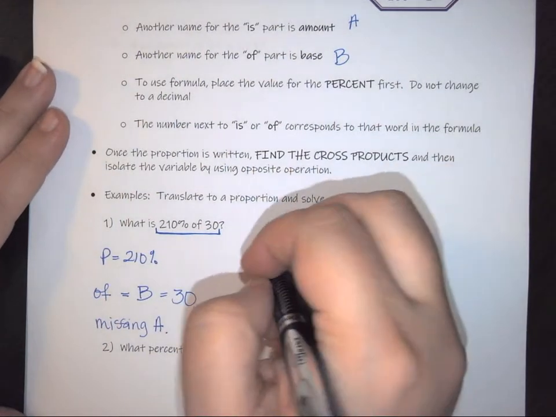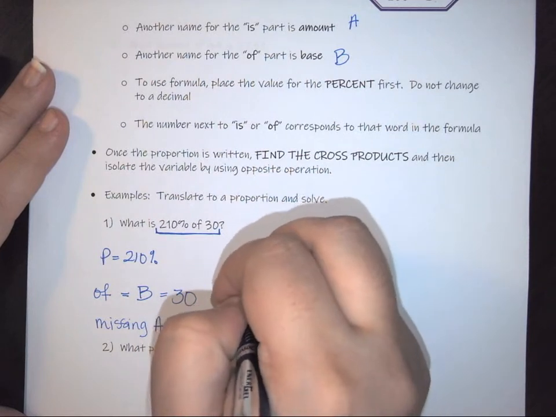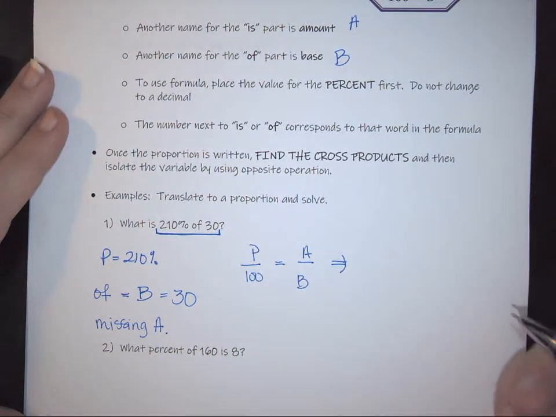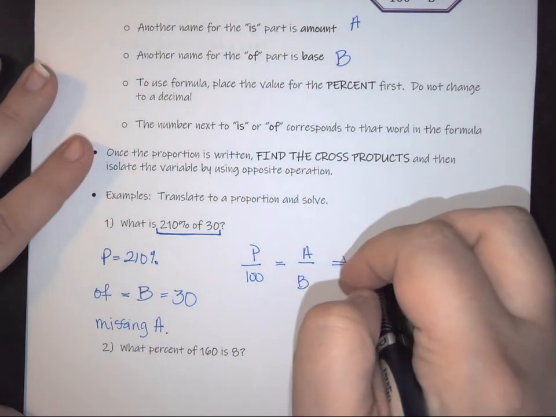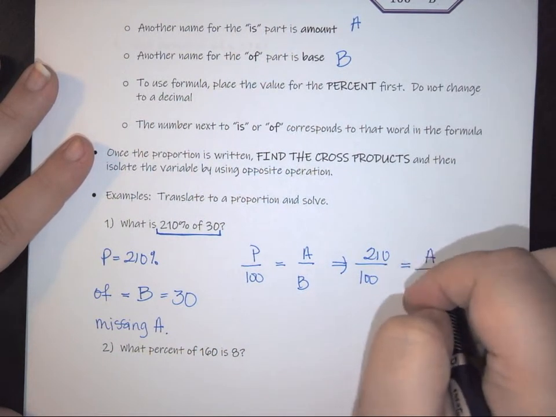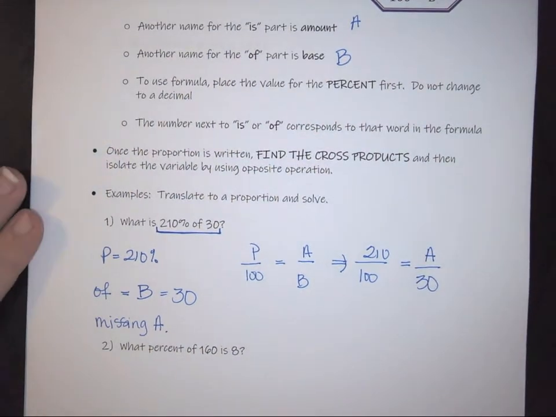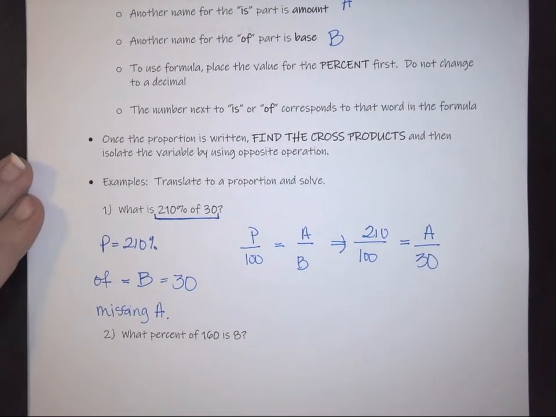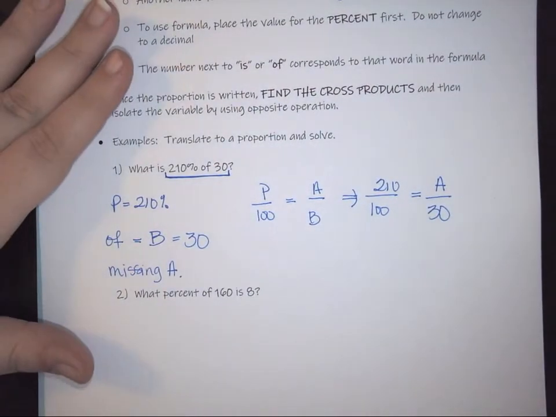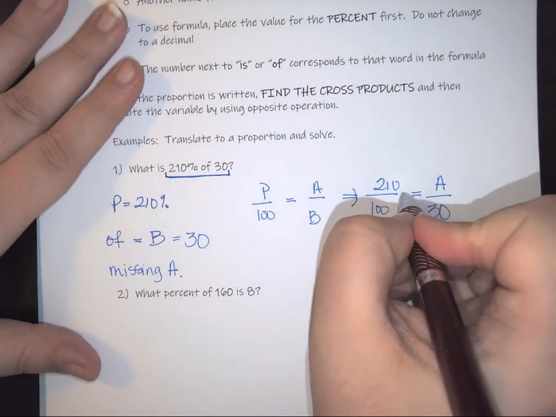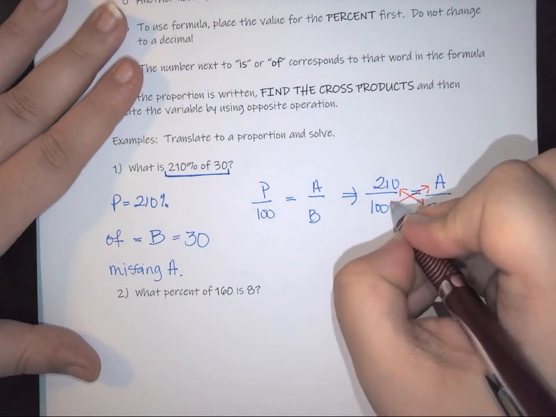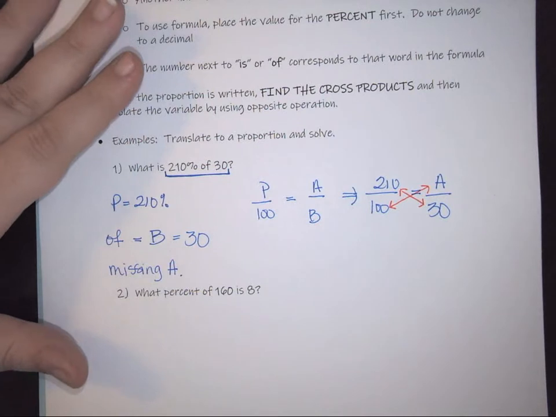So setting up our proportion is P over 100 is equal to A over B. Plug in what you know. So we have 210 over 100 is equal to A over 30. Once you figure out what your proportion is supposed to look like, all you have to do is simply solve for the missing part. So we're going to do that by using cross product. Cross product means the top of one side to the bottom of the other, and vice versa. What we're doing is crossing the equal sign.